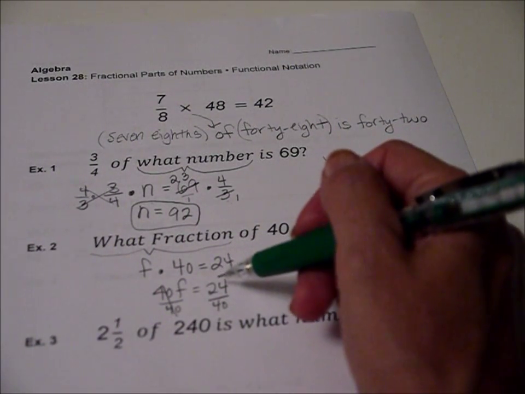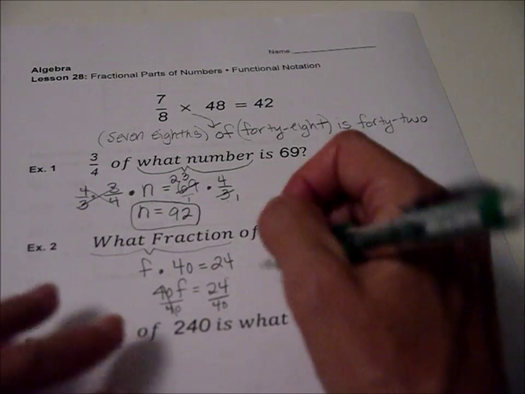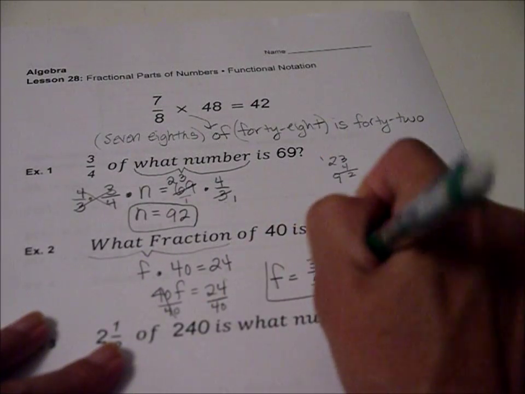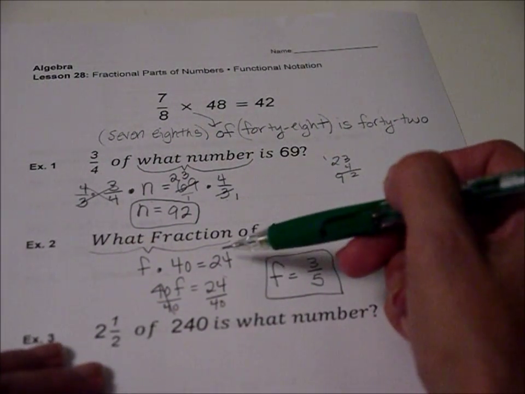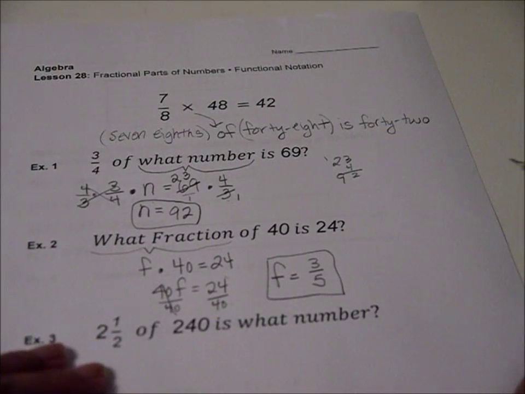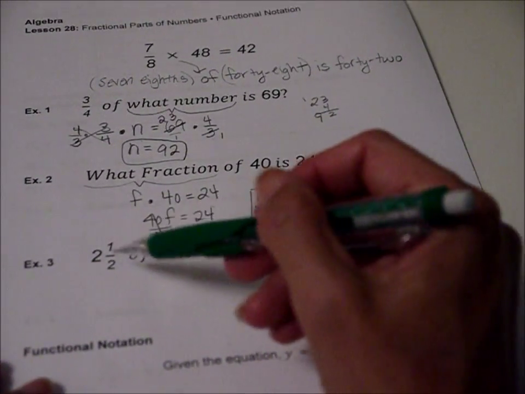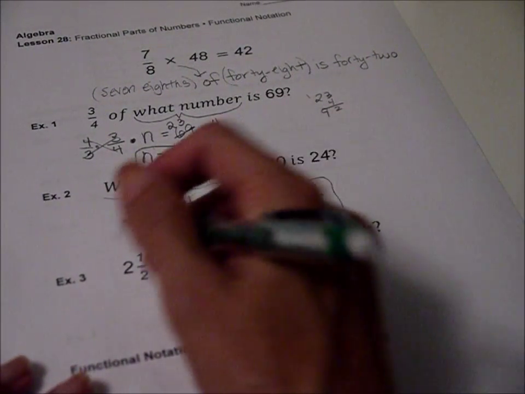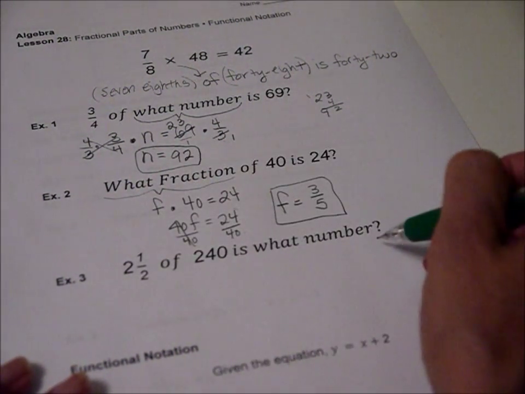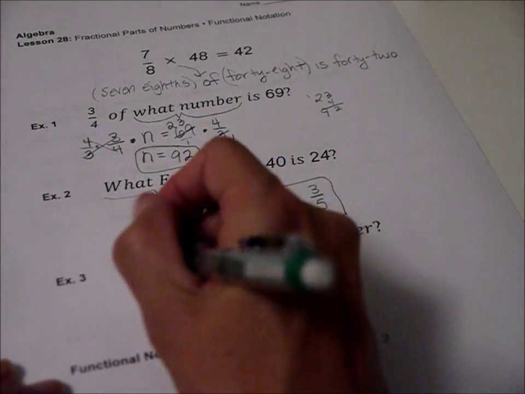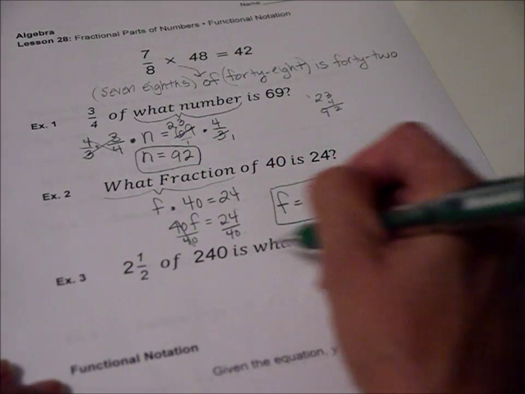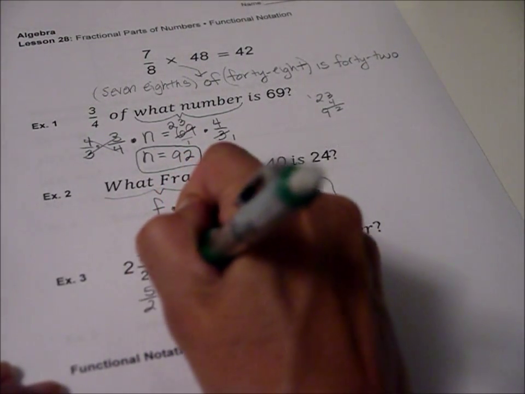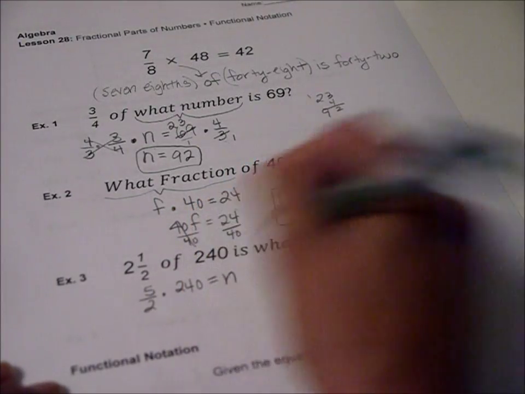8 goes into both of those. It goes in there 3/5. So f, the fraction, is 3/5. So that was the steps again. Translate, solve the equation. Okay, let's do it here. Now when I have a mixed number, I always like to change that to an improper fraction. So during the translation part, this would be 5/2 times 240 equals n.